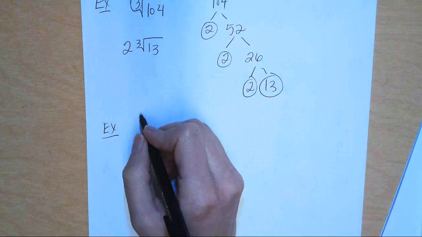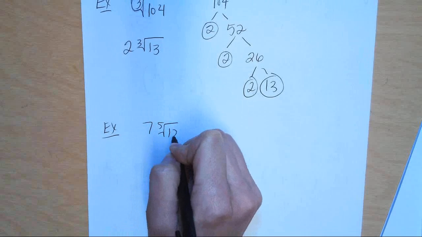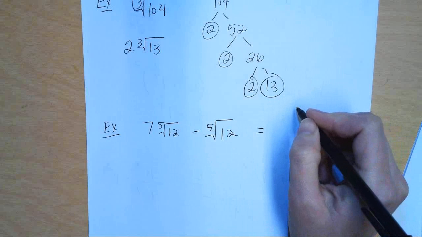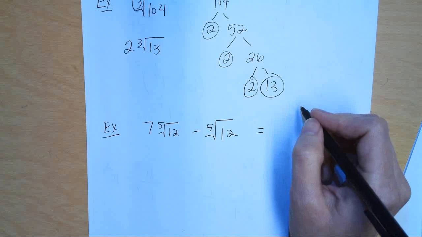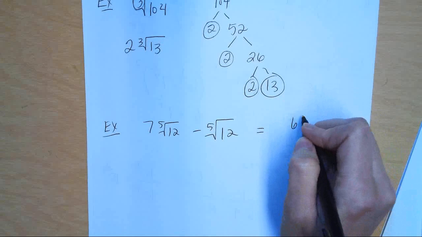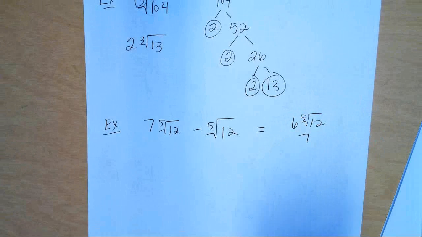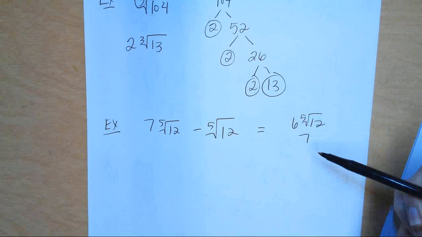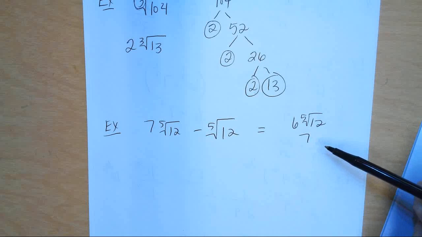Okay. 7 times the fifth root of 12 minus the fifth root of 12. What do you think it is? I heard 6 times the fifth root of 12, and 7. Which one is it? Someone said 7. It can't be both of the answers.